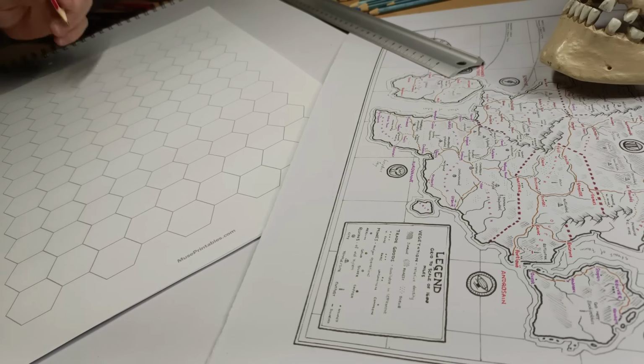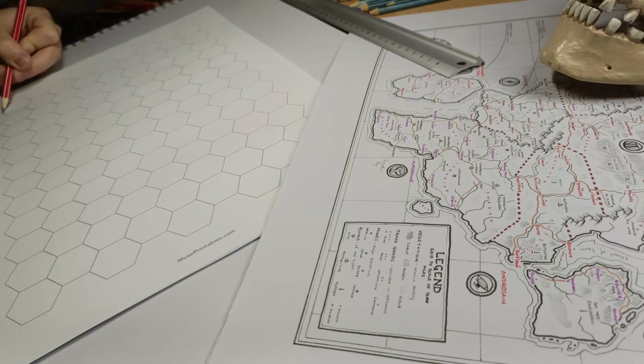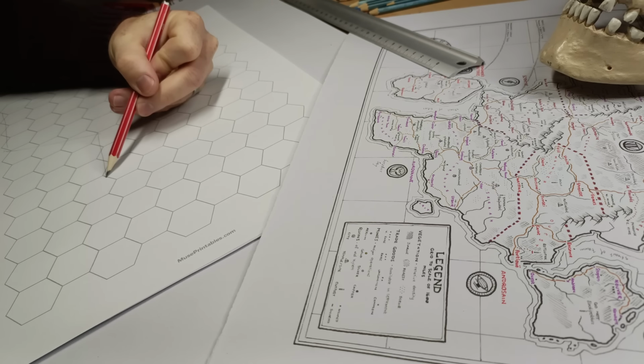This is my Dungeon Master's map of Shevatai, which is the southern part of the easternmost continent. It has all of the details on it that I need as a Dungeon Master, but it has far too many details and too specific details to give to my players.